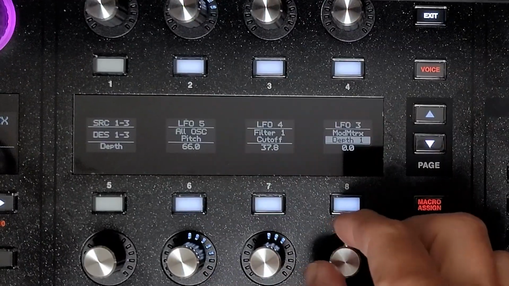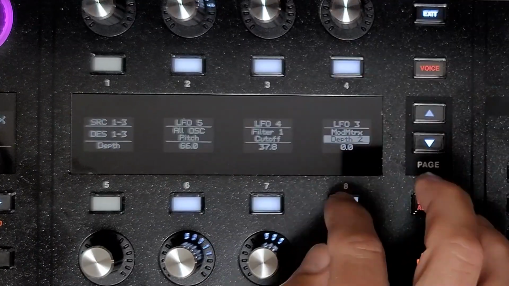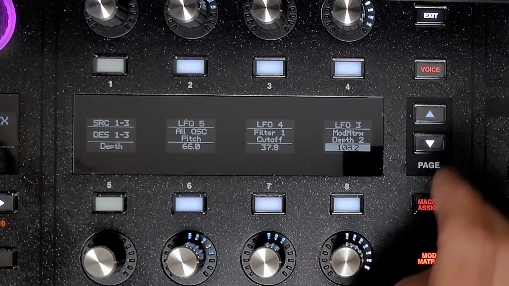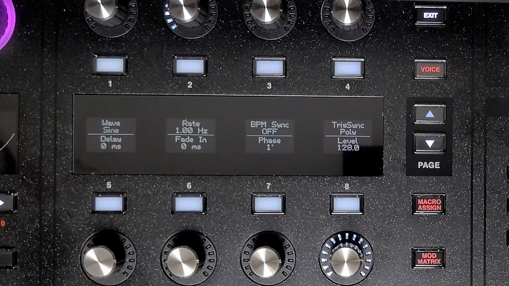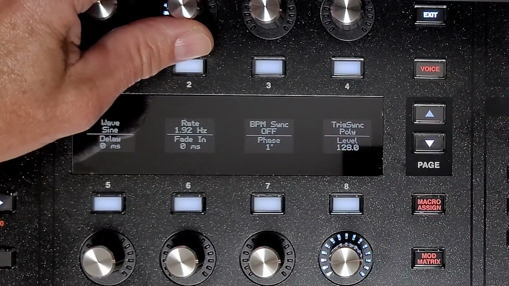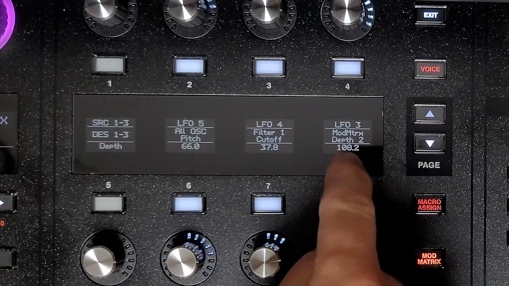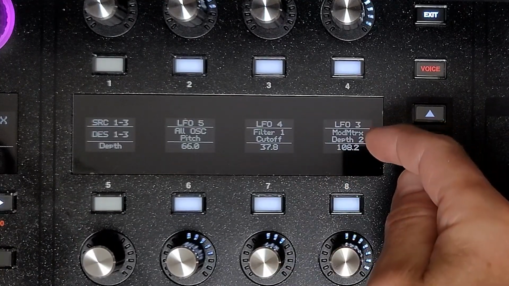So let's go in here and change this to depth 2, and we'll crank that up a bit. Exit from there. I want to change LFO3 to just slightly faster, let's say 1.92, that's good.